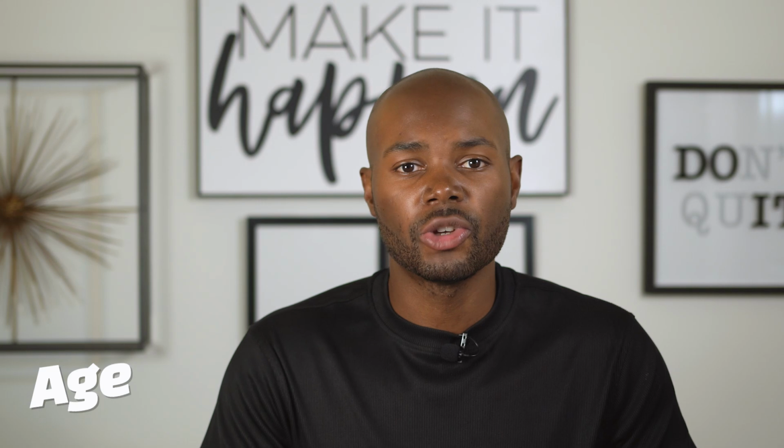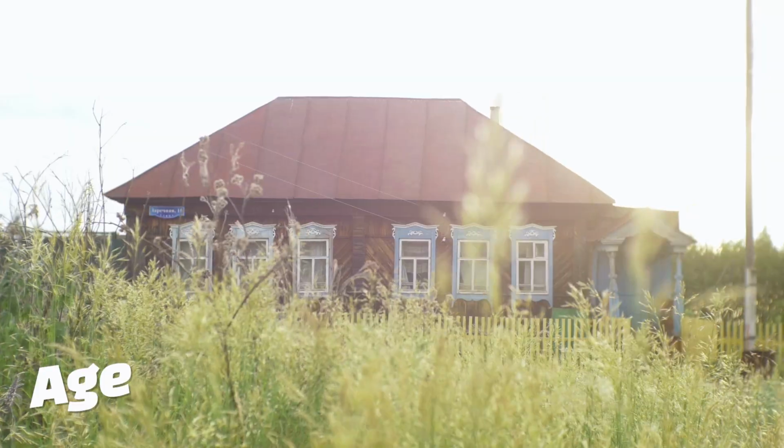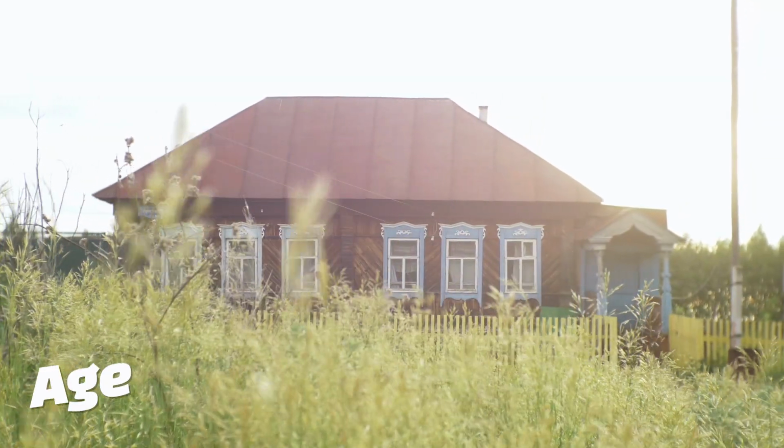Next is age. Your sales comp and your subject property should be built within about 10 years of each other. A home that was built today shouldn't be compared to a house that was built 3 decades ago, even if all else is exactly the same. Most buyers tend to prefer newer homes and are willing to pay a bit more of a premium for something that's a little bit newer.